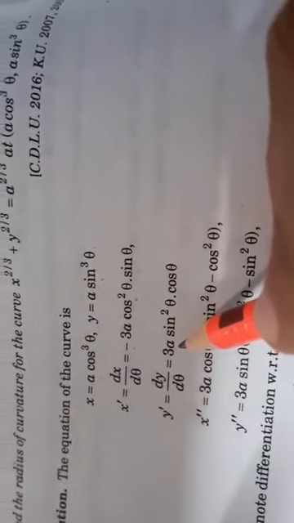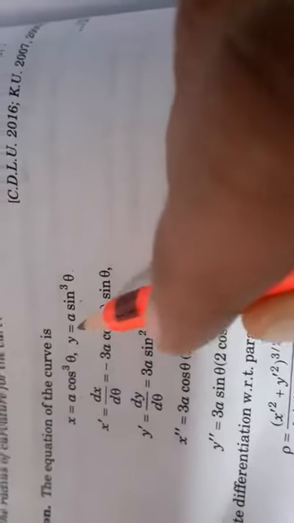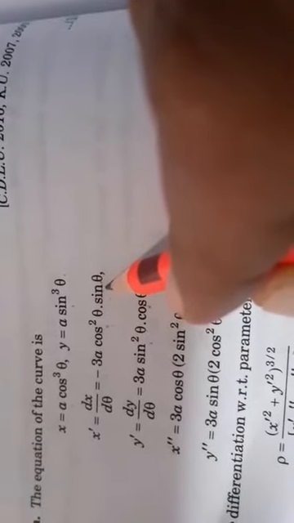Now y′: differentiate this with respect to θ, a constant, derivative of this becomes 3a sin²θ cos θ, as 3 sin²θ, and derivative of sin θ is cos θ. Again differentiate these with respect to θ by using the product rule, and x″ becomes this and y″ this. Put these values of x′, y′, x″, y″ in this formula.